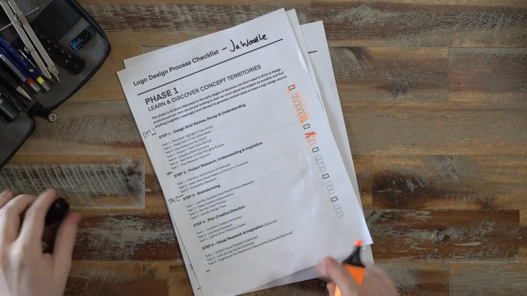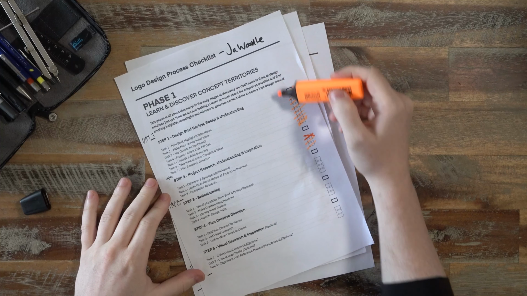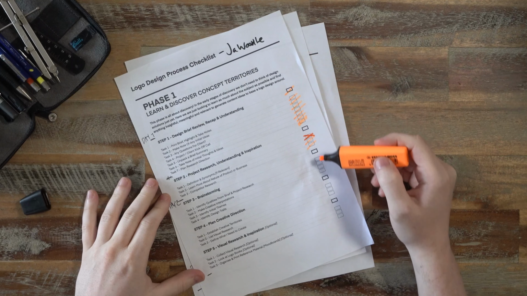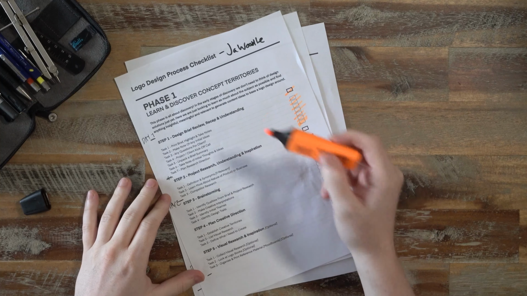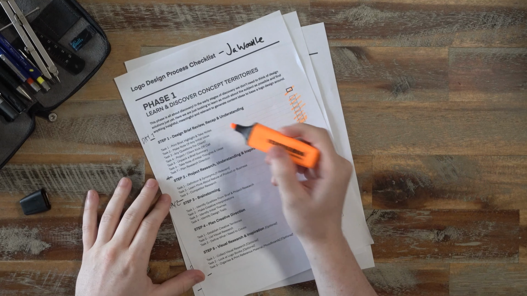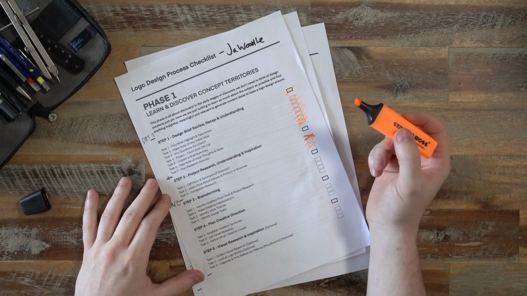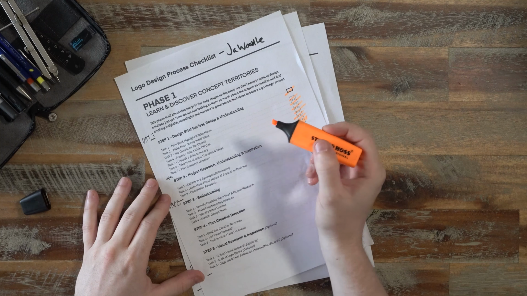So for day one, I kicked off the design process with phase one, which is learn and discover concept territories. And in day one, I start with step one and step two. Now, step one is design brief review, recap and understanding. So the first thing I did was print off the design brief, highlight and make notes.